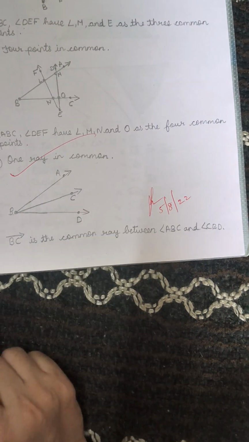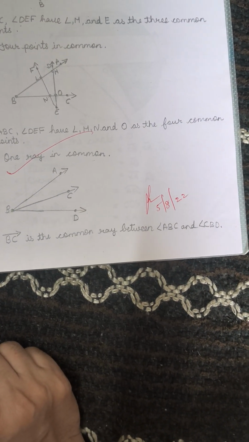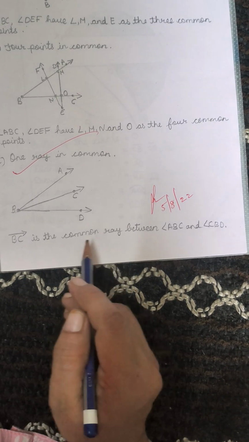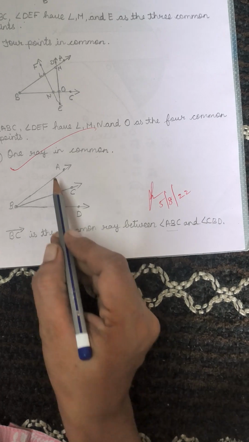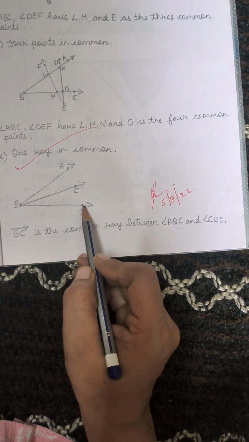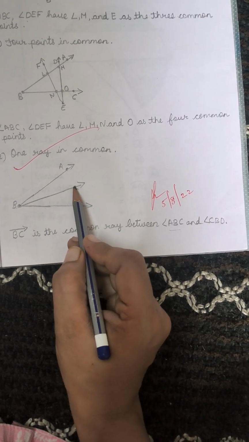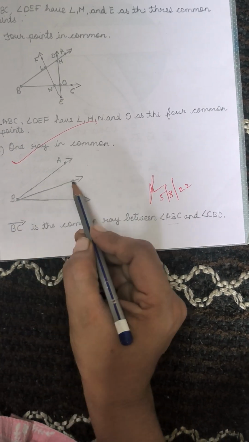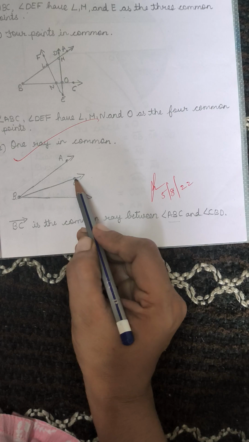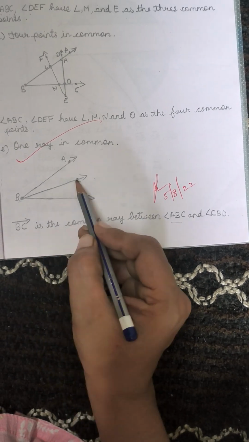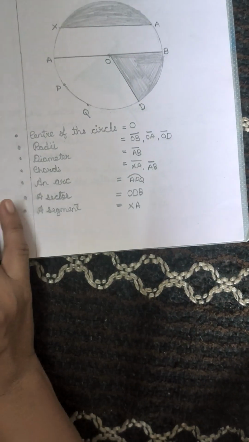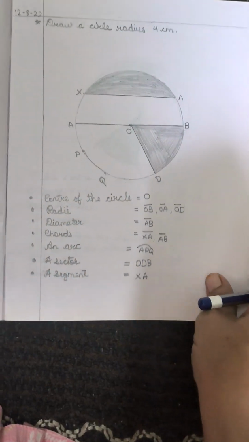One ray in common. We have to draw a diagram in which we have one ray in common. So in the triangle ABC and the triangle CBD, this is the ray BC which is common. That is, this ray is used in the angle ABC and also in CBD. So this is how we can get the diagram.